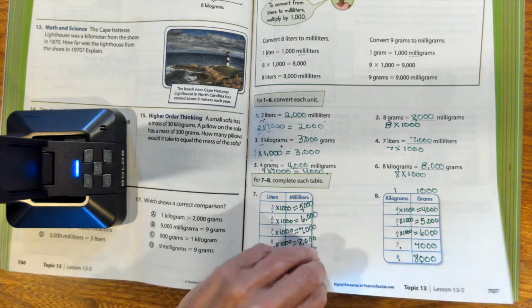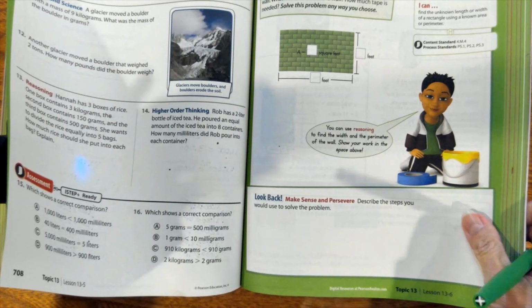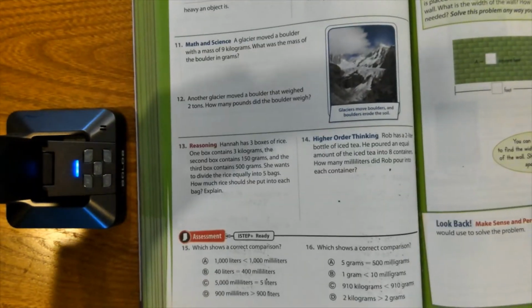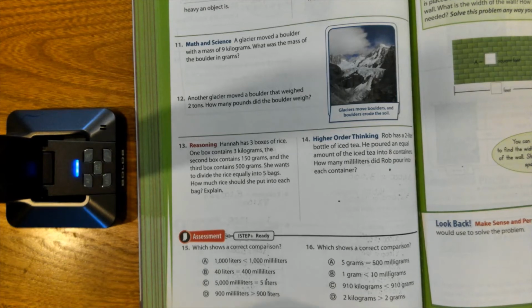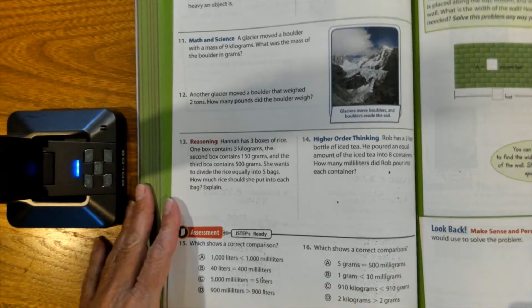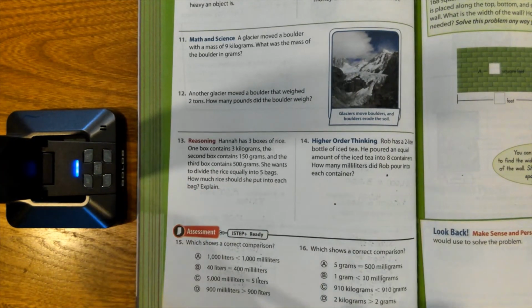Okay, we're going to try just a few on the back side. Turn in your books to page 708. First one we're going to look at is number 11. 11 says, a glacier moved a boulder with a mass of 9 kilograms. What is the mass of the boulder in grams?